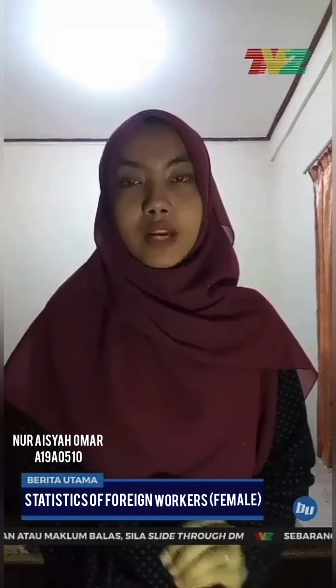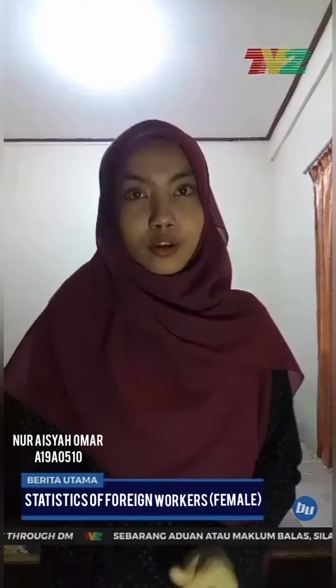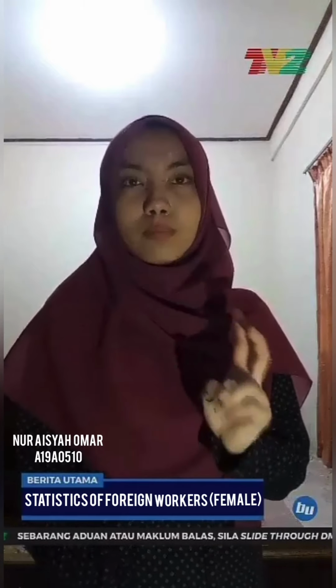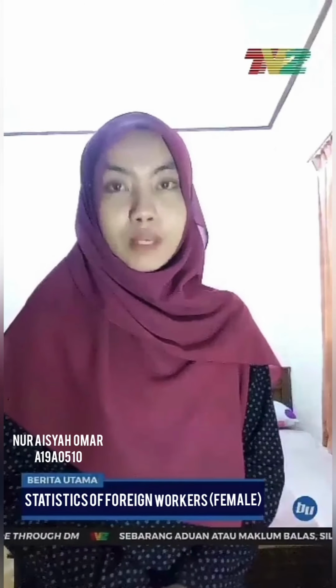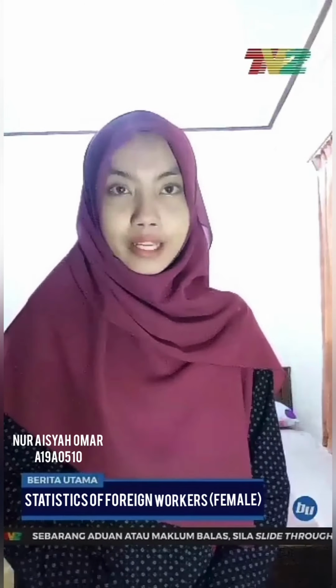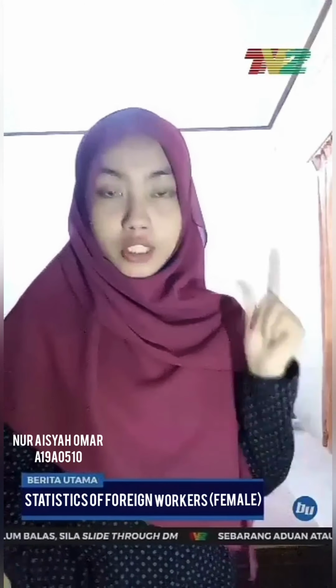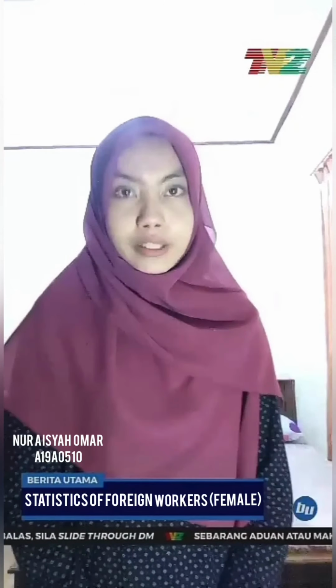Okay, so for SPSS I did multiple regression, and I got the p-value from ANOVA more than 0.05, and the model summary R square value is 1.00, 100% of variance. Okay, last but not least, the coefficient p-value is more than 0.05 for the 3 categories, which means manufacturing, construction, and plantation are not significant predictors of BP.